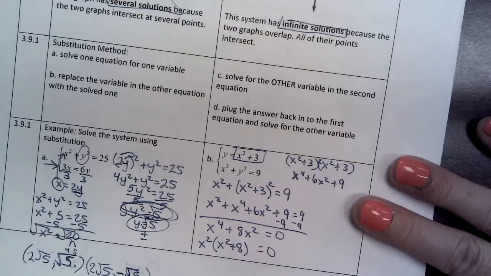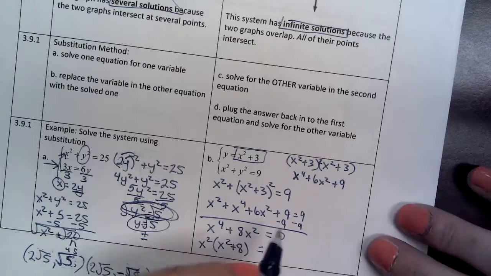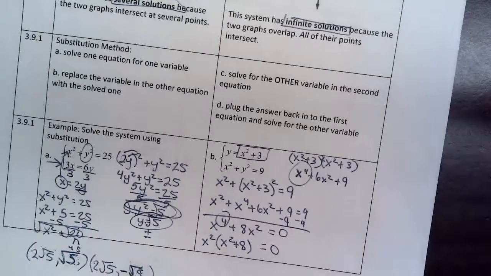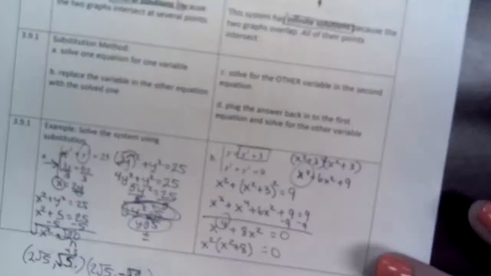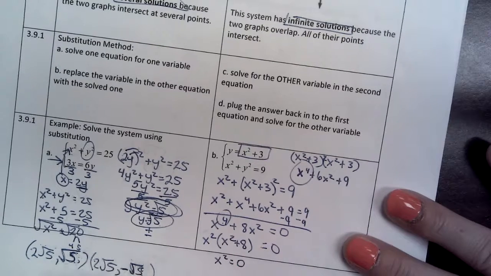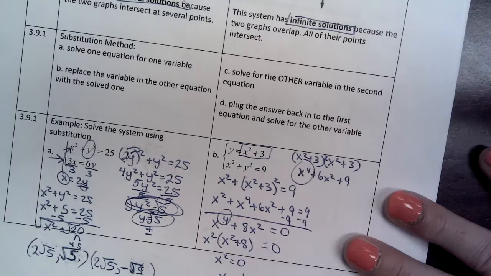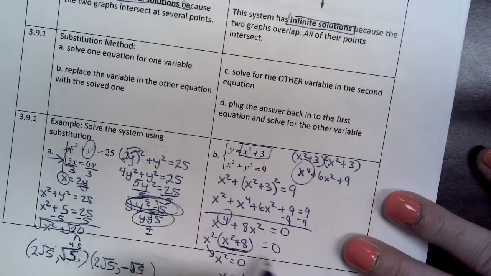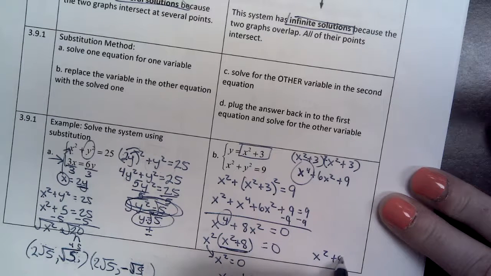And now I'm going to go on ahead and solve it. So remember that I should have 4 answers here because my biggest exponent is 4. So I'm going to have x squared equals 0, which means x is going to equal plus or minus 0. So really, you don't have to include the plus or minus, but remember, that's 2 answers right there. Now I'm going to set this piece equal to 0. x squared plus 8 equals 0.